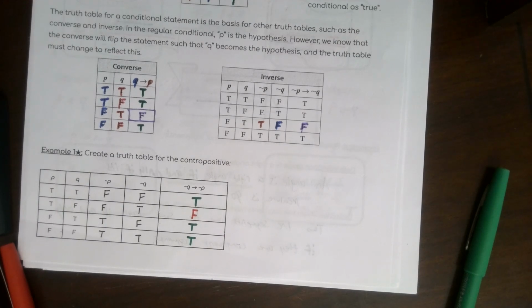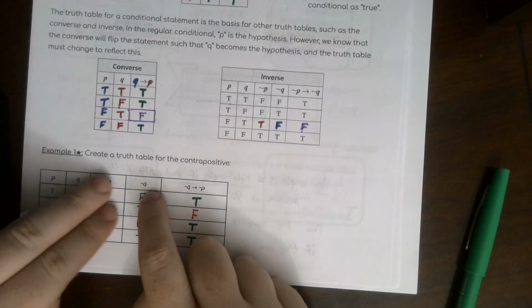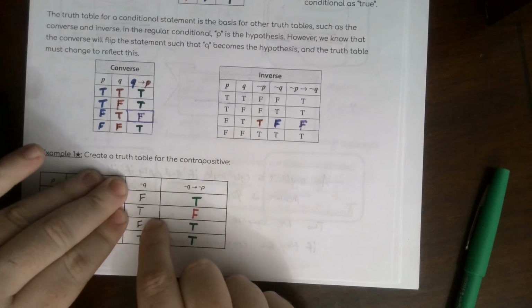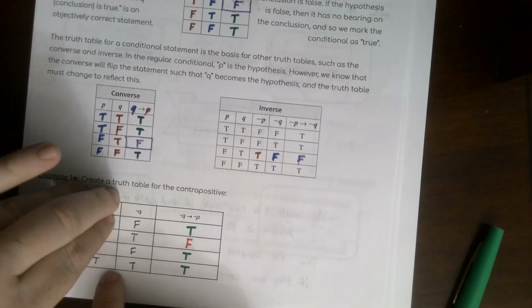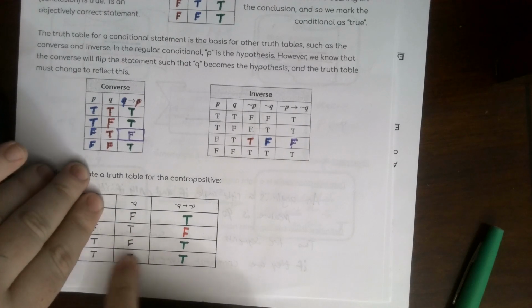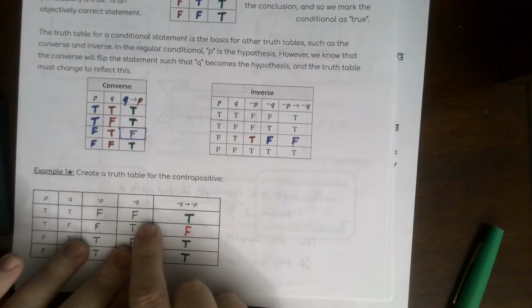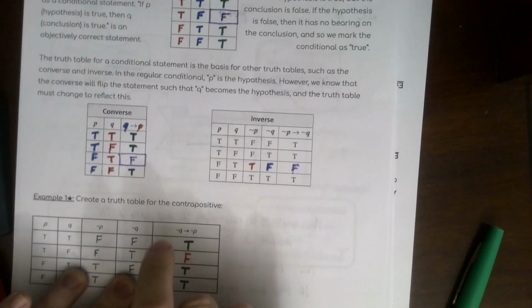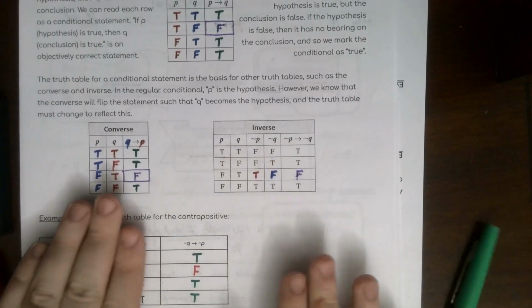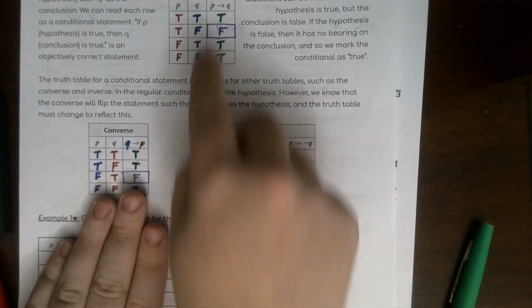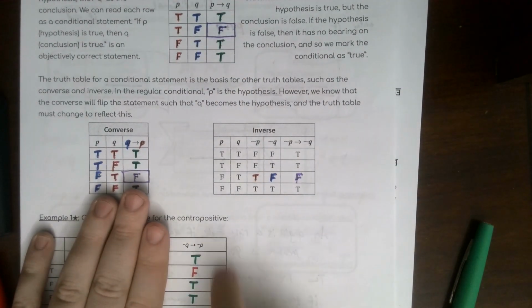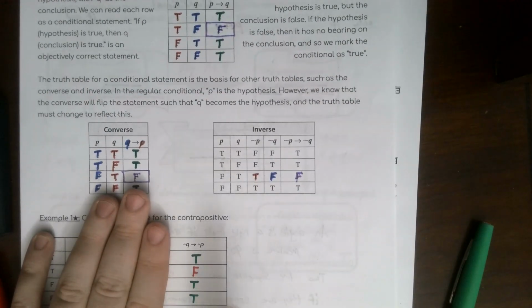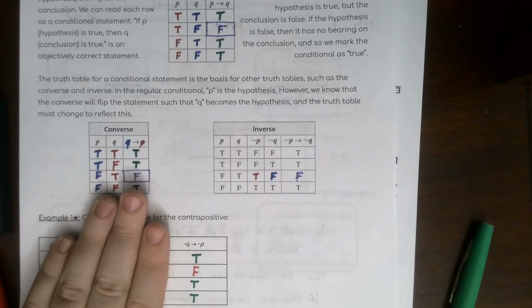How'd you do? We see here that the false hypotheses, this one and this one, are automatically true. The one that's both true, the hypothesis and the conclusion, is also true. The only case that's false is when the truth is the hypothesis and the false is the conclusion. You may notice that for some strange reason, the conditional and the contrapositive match perfectly. Wonder why that is? Something to think about and consider your notes on.